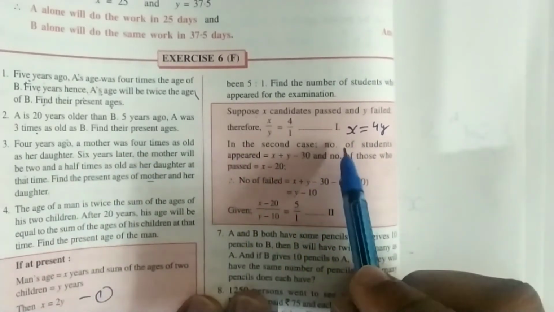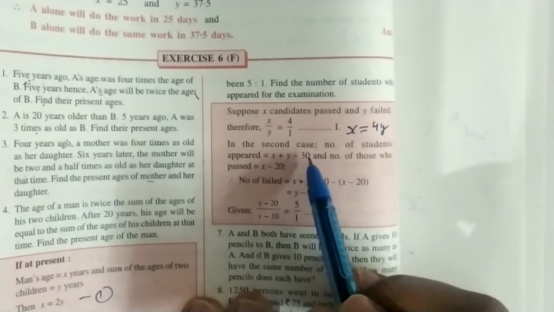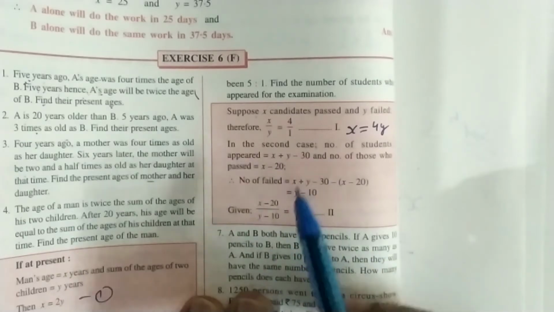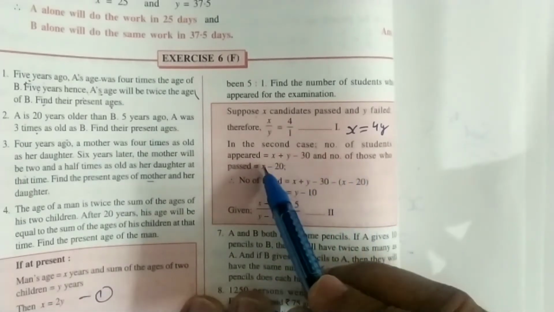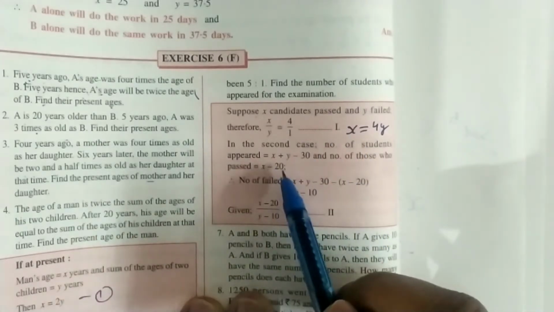In the second case, the number of students appeared. The number of students in the first case is X plus Y. Now the number of students appearing is 30 less, X plus Y minus 30. And the passed students were 20 less. That means earlier it was X, now X minus 20. This is the number of students who passed.